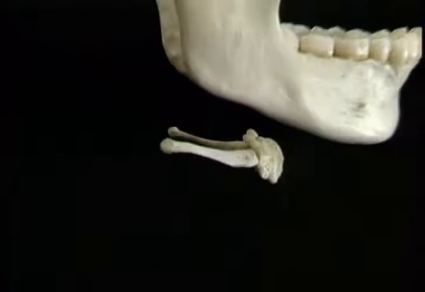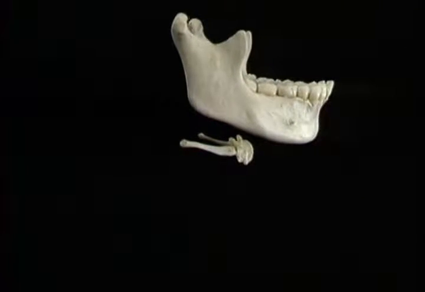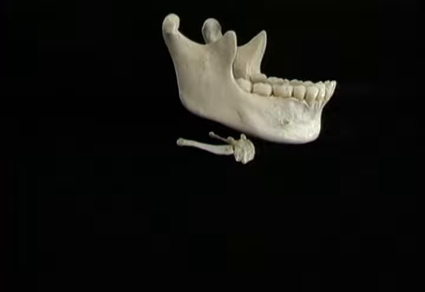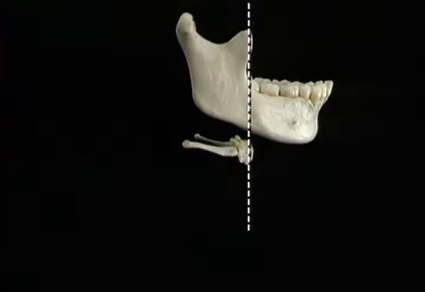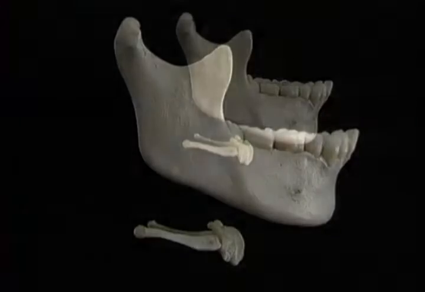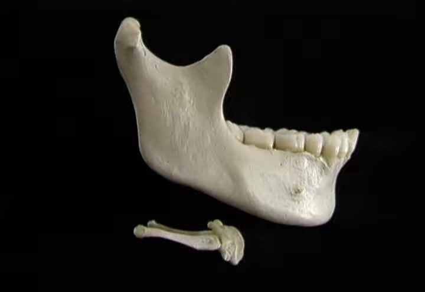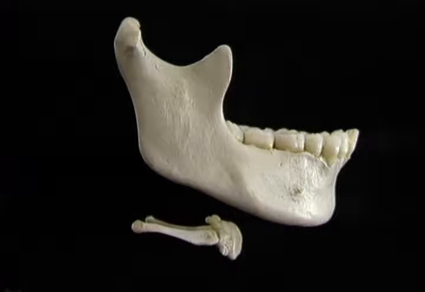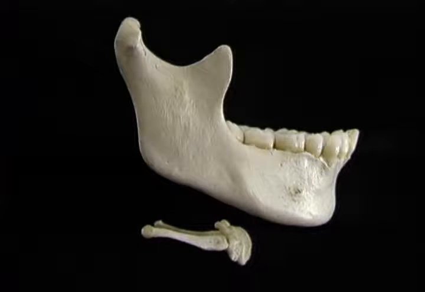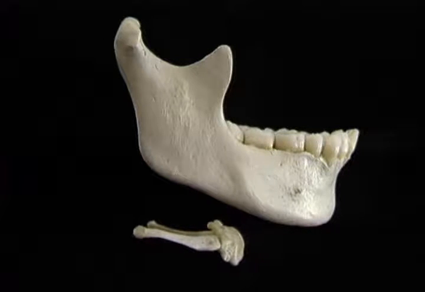Directly below the lower border of the mandible. In the frontal plane, the body of the hyoid is about in line with the last molar tooth. From its resting position, the hyoid bone can be moved upwards and downwards, and forwards and backwards, by the muscles that are attached to it.